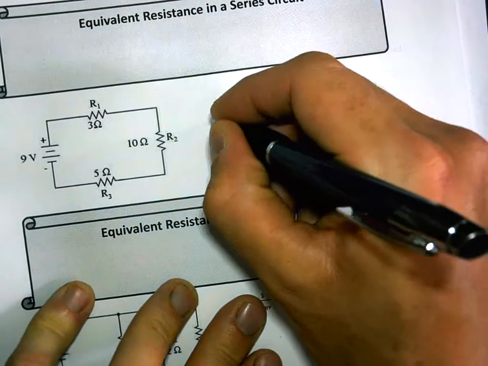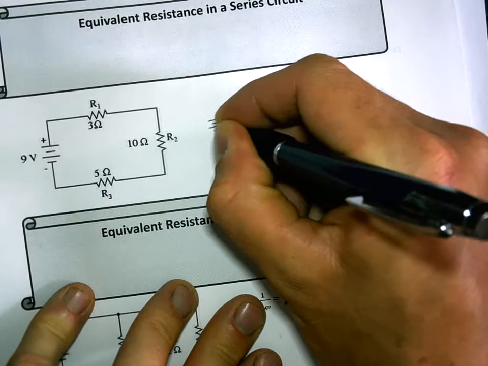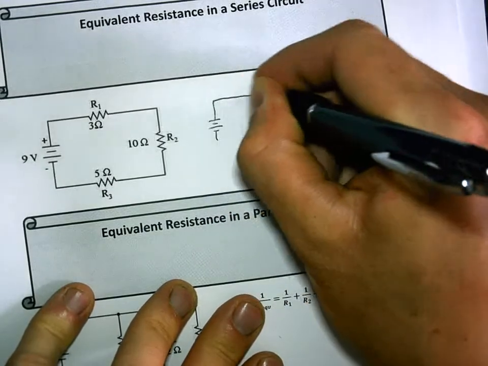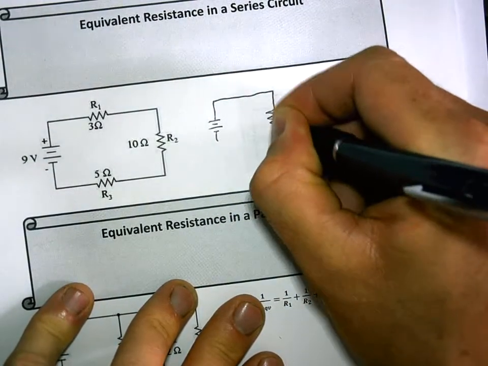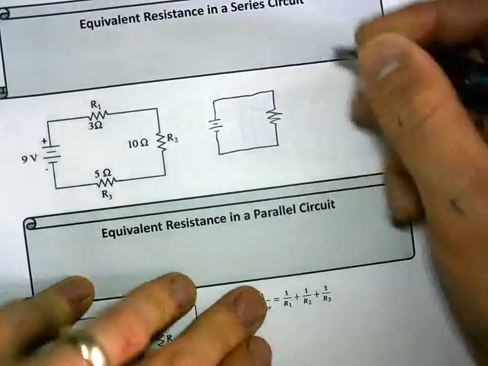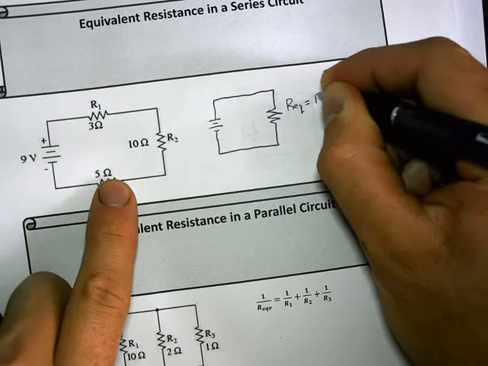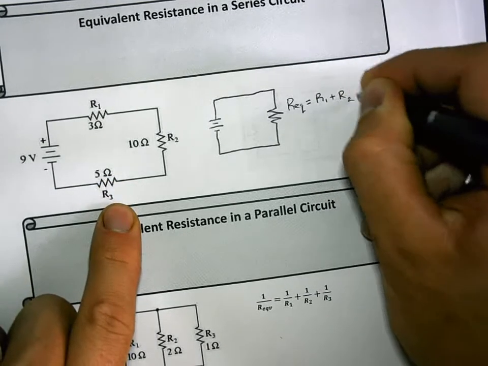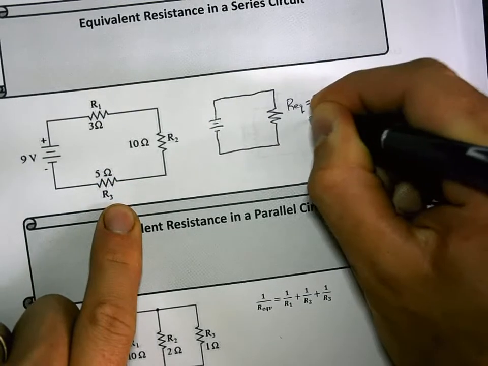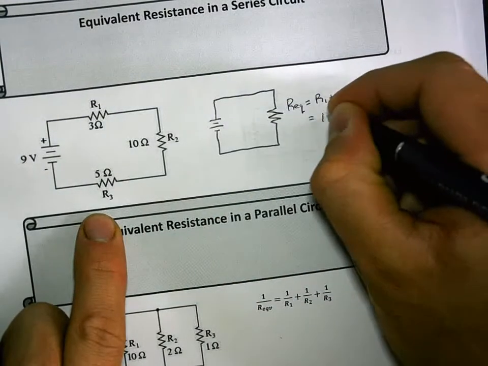So I can replace this, and you have this in your notes, but I'm going to replace this with an equivalent resistance. And how do I know what the number is? Well, if they're in series, I just add them all up. So 10, 15, 18 ohms.